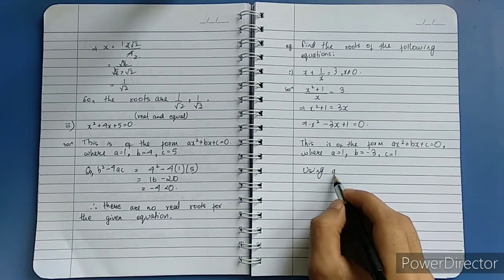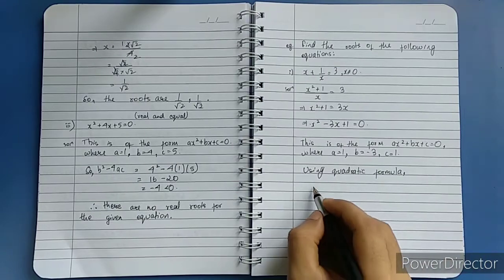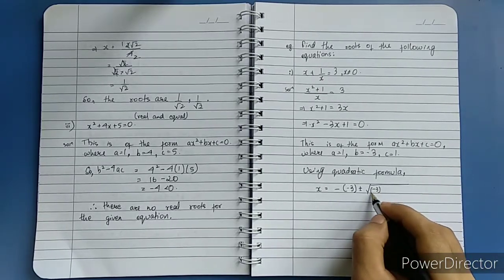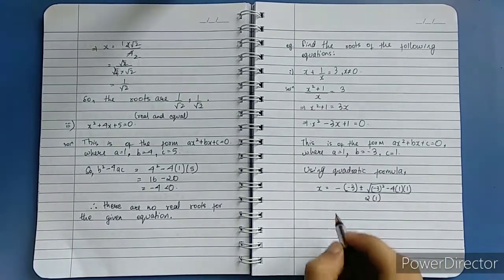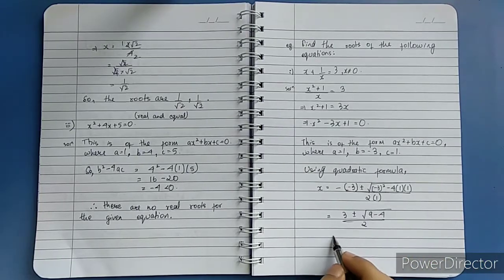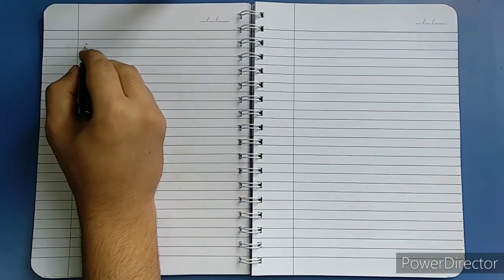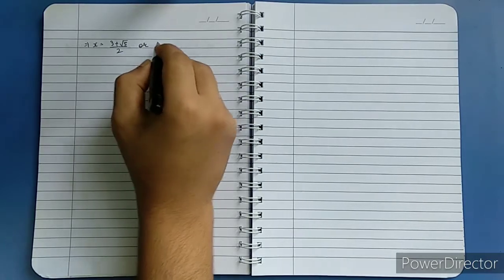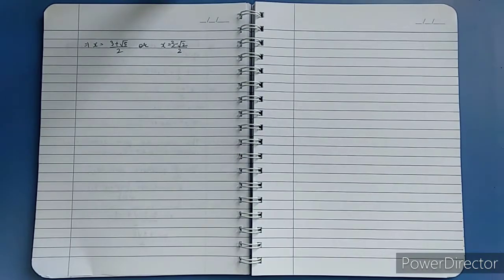So using quadratic formula, x will be equals to minus b plus minus root under of b square minus 4ac divided by 2a. So this is equals to 3 plus minus root under of 9 minus 4 by 2. So this is 3 plus minus root 5 by 2. So this implies x equals to, once we take plus, 3 plus root 5 by 2, and the other we take the minus sign, so x equals to 3 minus root 5 by 2. So these will be the two solutions of the quadratic equation.